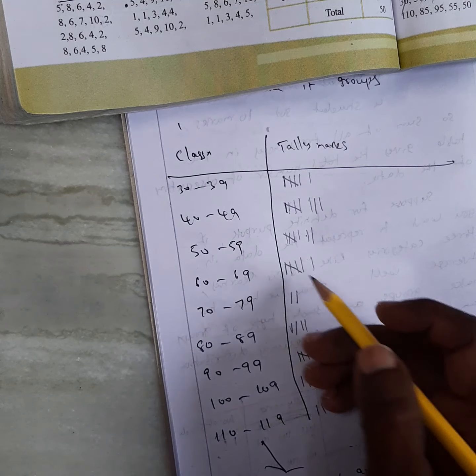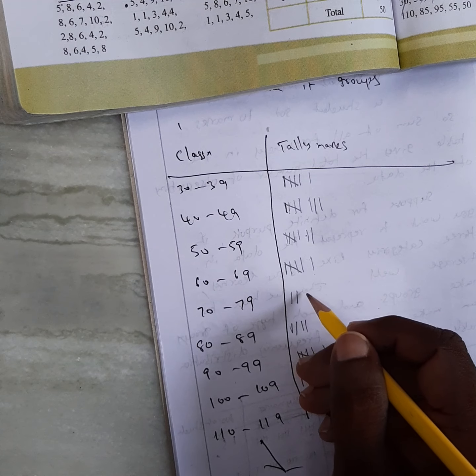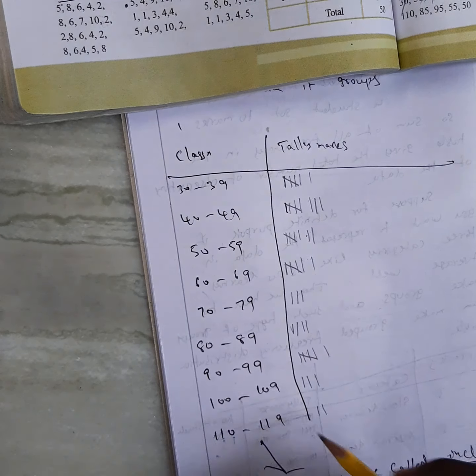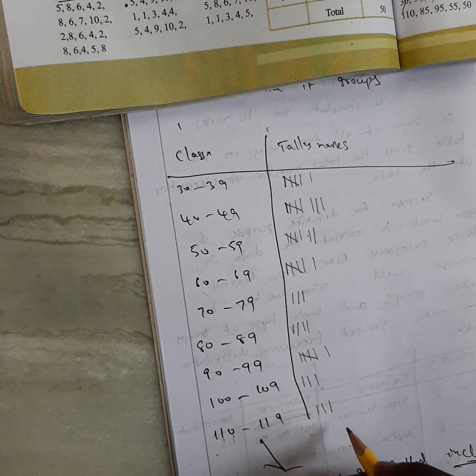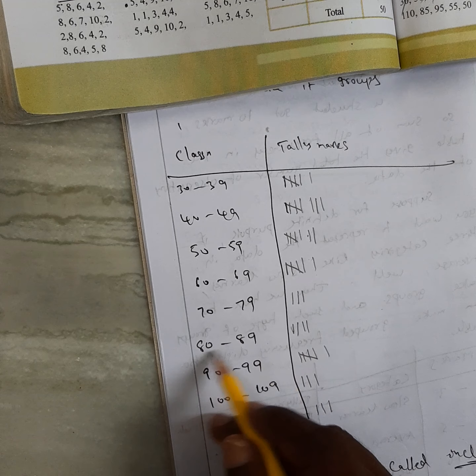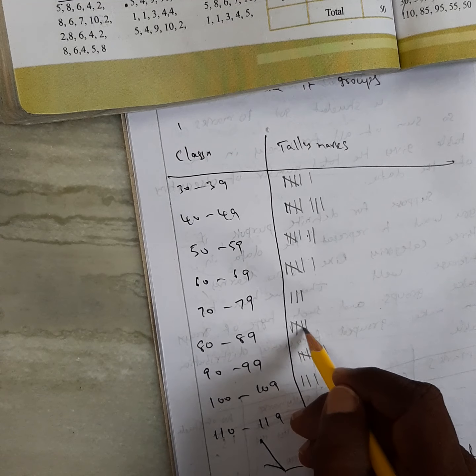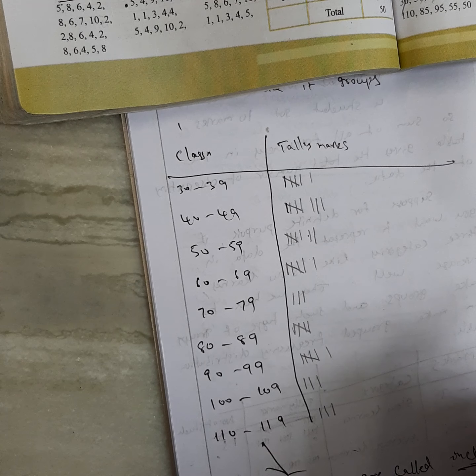55 is here, 75 is here. Next 110. 110 is after 85. Where is 85? It lies between 80 and 89. So the fifth tally mark like that, 85.